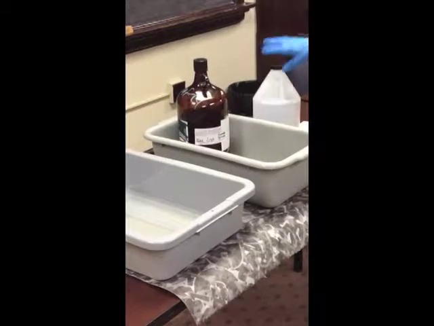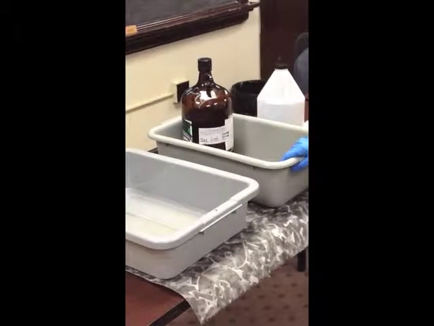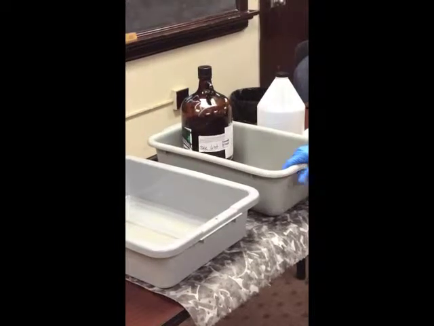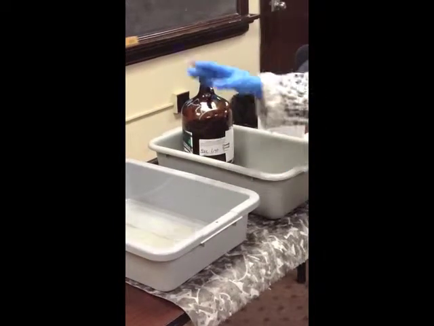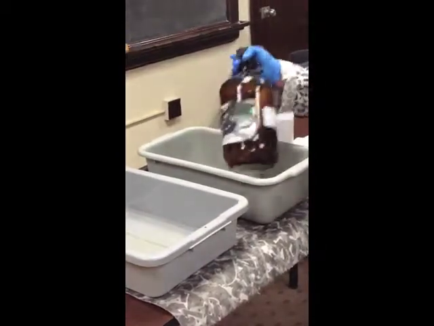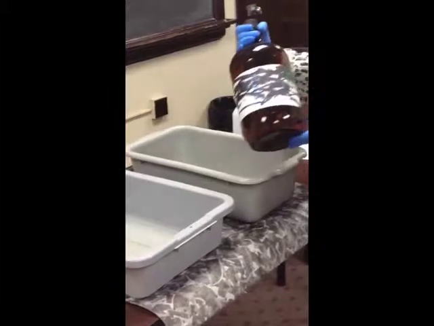In the satellite accumulation area, there are a couple of things that a generator has to do to properly manage hazardous waste. One of those is to properly select the correct container to store or collect your waste in. Here we have several different containers.